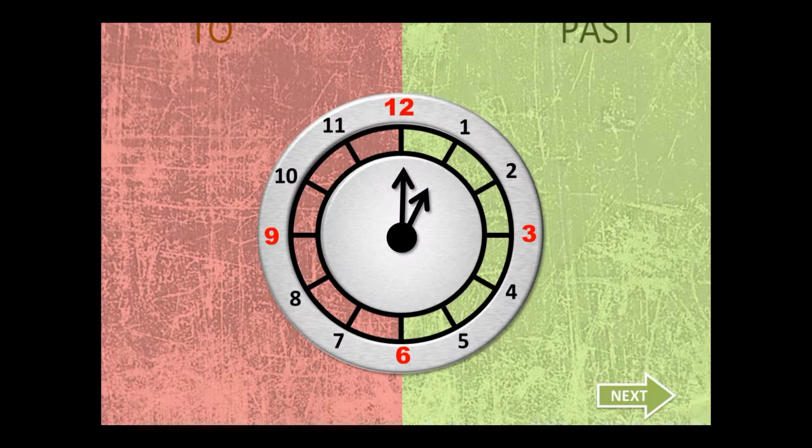So first off, I'm going to talk about to and past. So I'll mention in the green is all past: 5 past, 10 past, 12. And in the red, it's all to. So to the number: to 12, to 11, 5 to 12.